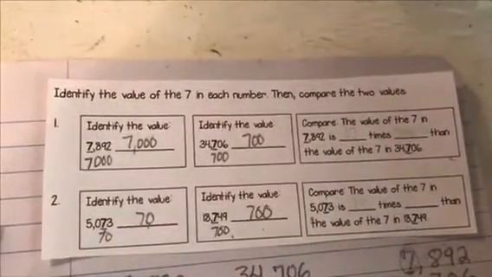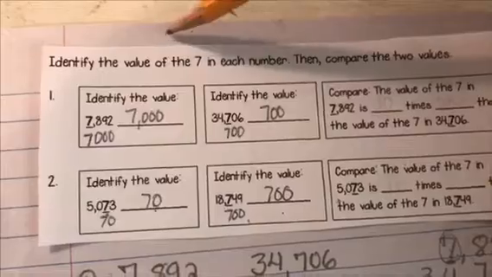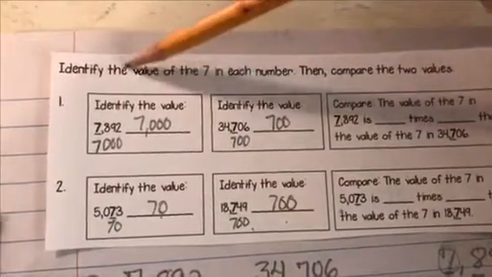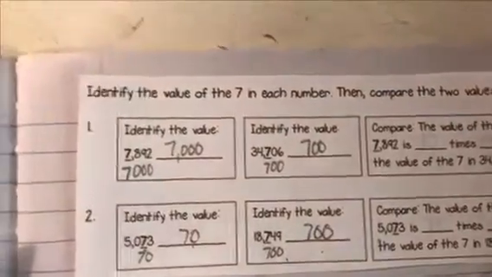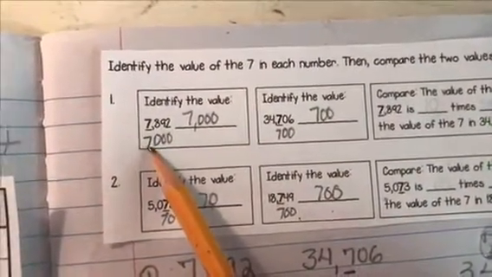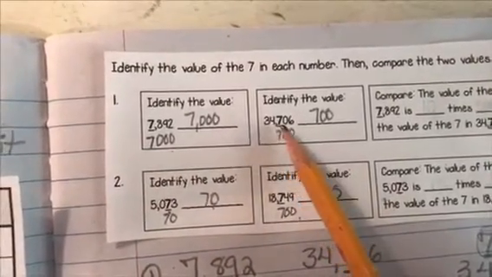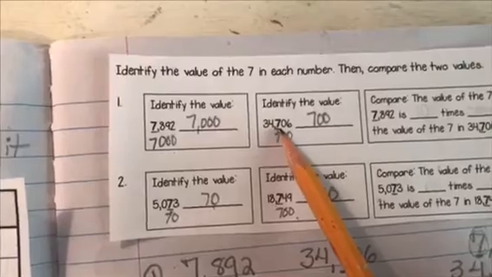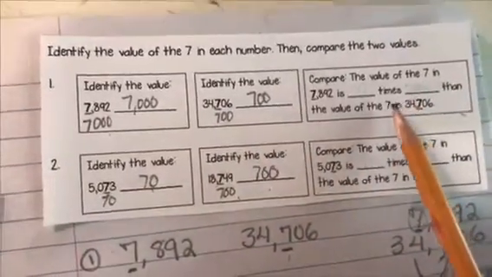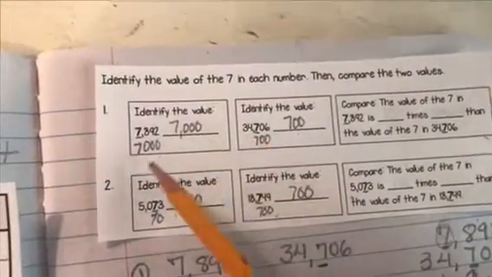Now we're going to practice this skill. The first thing we have here is that we are identifying the values of the 7s in each of these two numbers. The first number I have is 7,892, and I know that the 7 is worth 7,000. In this number, 34,706, I know the 7 is worth 700. They're asking me to tell them, is this place value greater or less than?